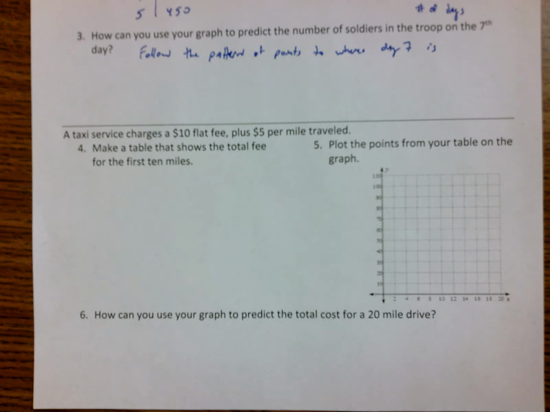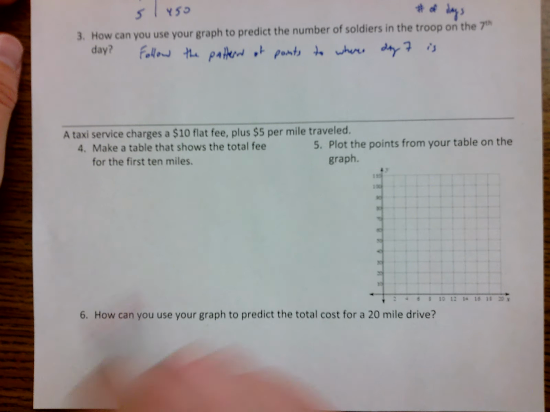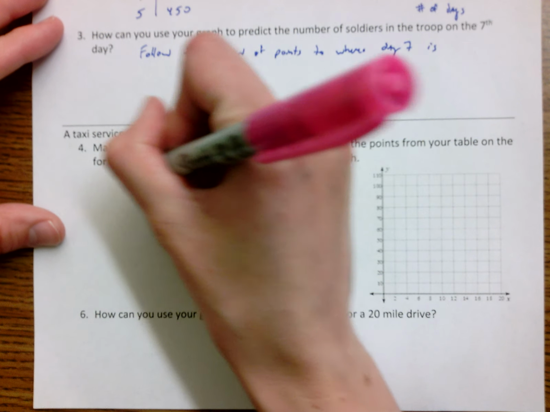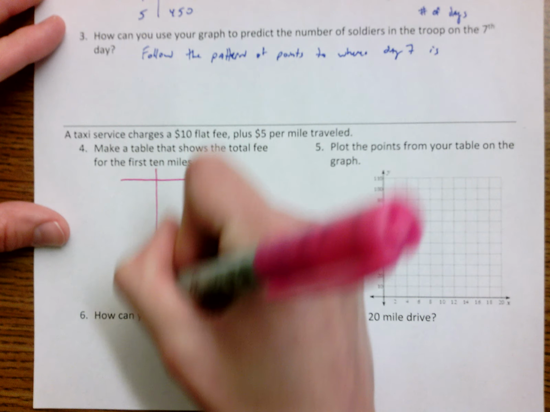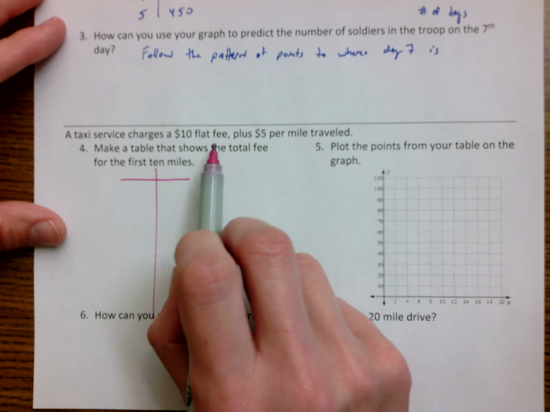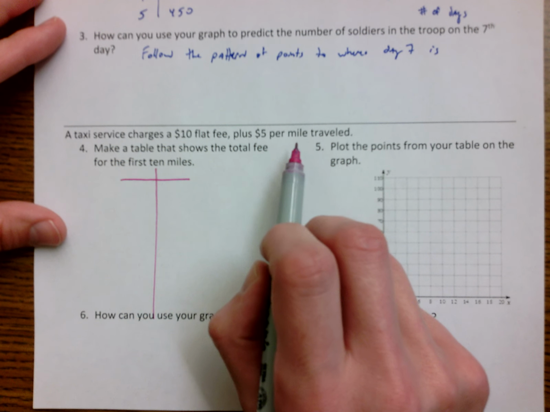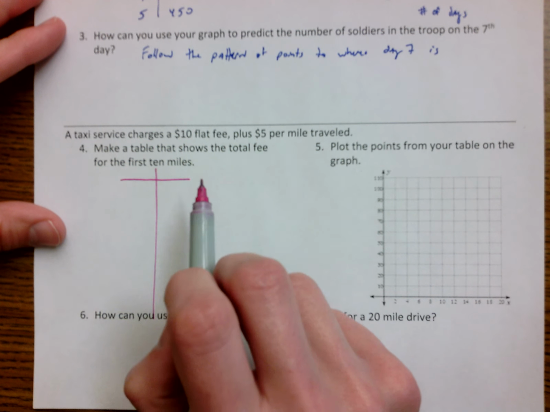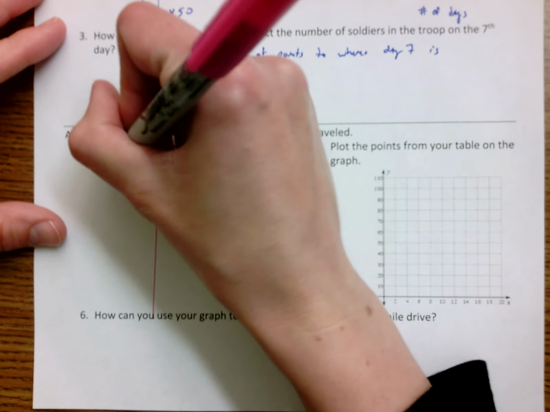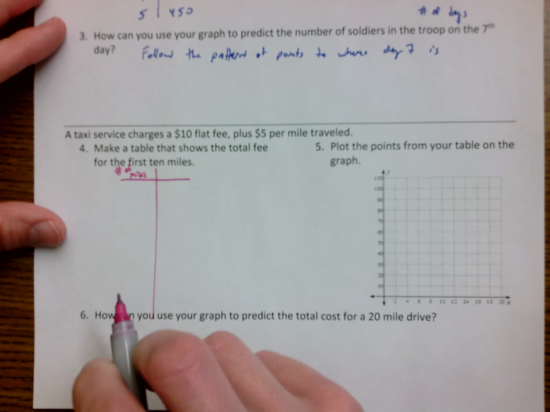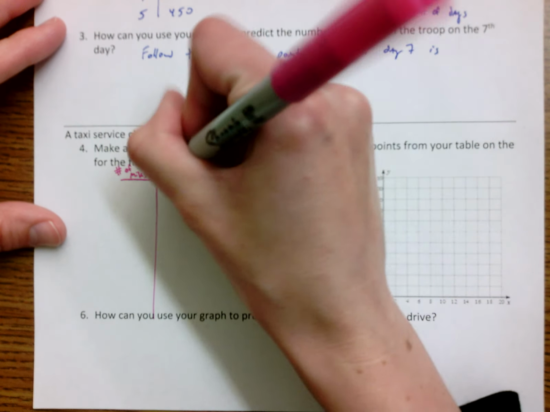A taxi service charges a $10 flat fee plus $5 per mile traveled. Okay, so we're going to set up a table again that shows the total fee for the first 10 miles. So I'm setting up my table. The two things we're comparing are the amount of money and how many miles traveled. How many miles you travel dictates how much money you have to pay, so I want over here to be the number of miles, because that's the thing that's deciding how much money I have to pay.